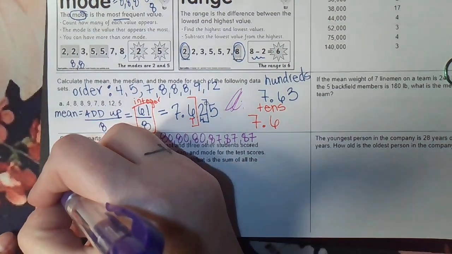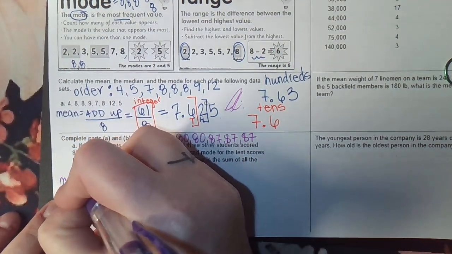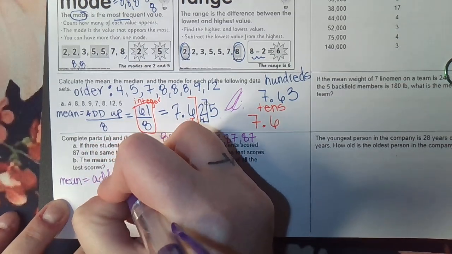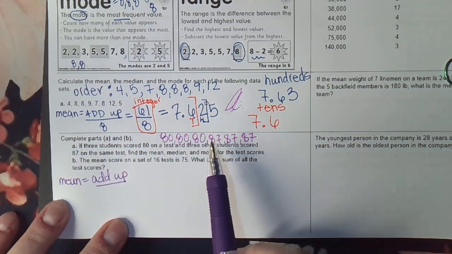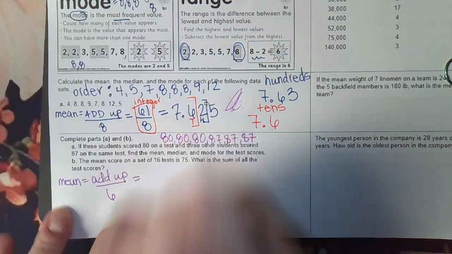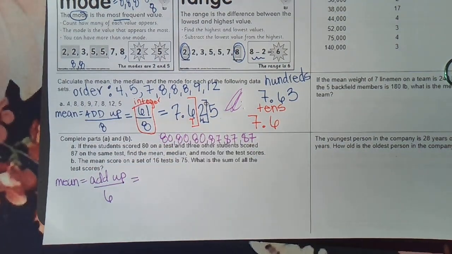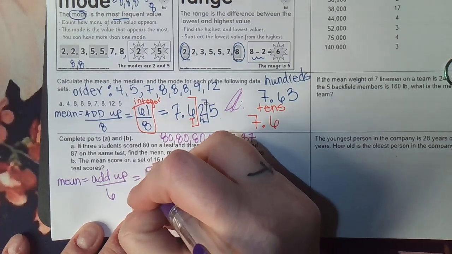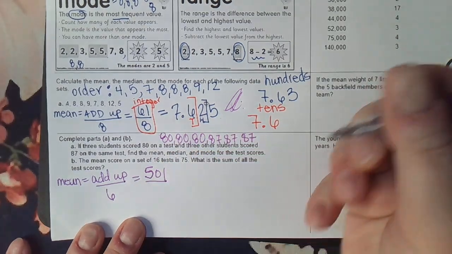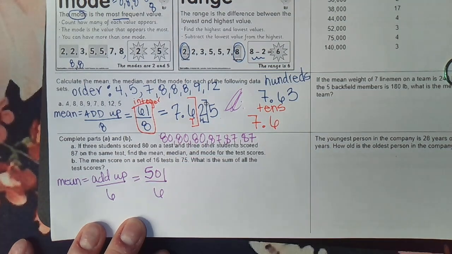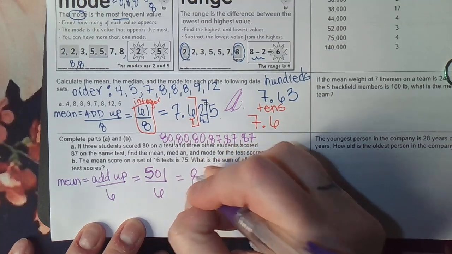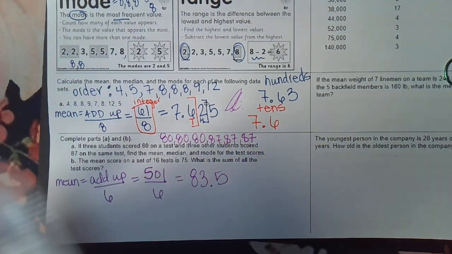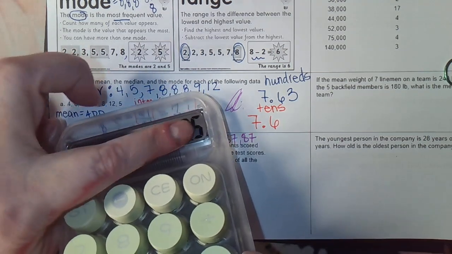Okay, well, the mean is we got to add them up, and then we divide by the total. Well, we were talking about 3 kids and another 3 kids. That's 6 total. So now let's add it up. And we get 501. Okay, there we go. 501. And we're dividing by 6. And this becomes 83.5. And it just stops. There's no other decimals.